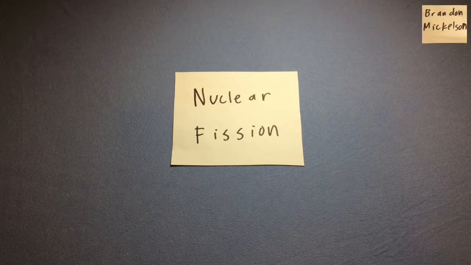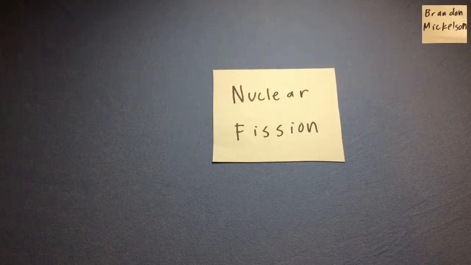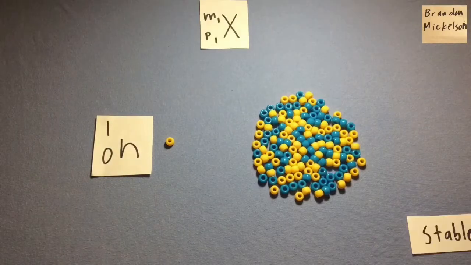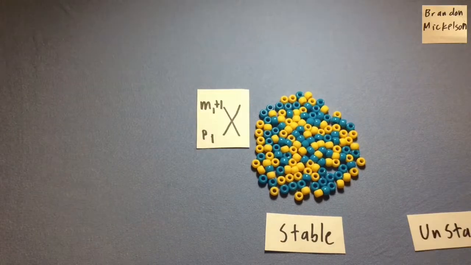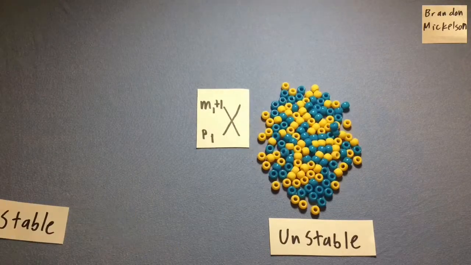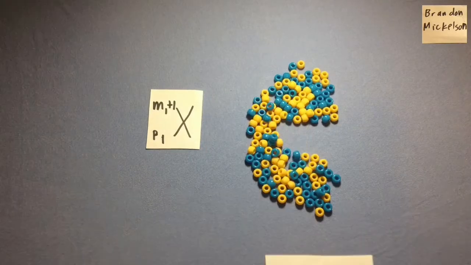Nuclear fission is the splitting of atoms. It occurs when a large atom takes on a neutron and becomes unstable as its mass increases by 1. Keep in mind that the nucleus represented in this model is not an exact example and is only symbolic of this reaction occurring in other elements. To become stable, the atom splits in two and several neutrons may be ejected.